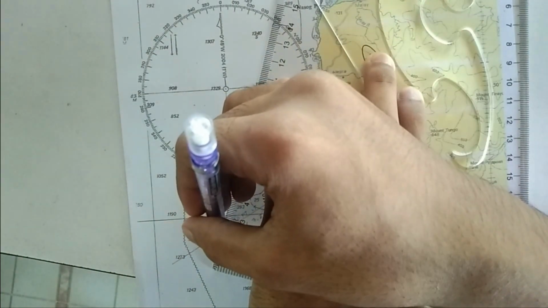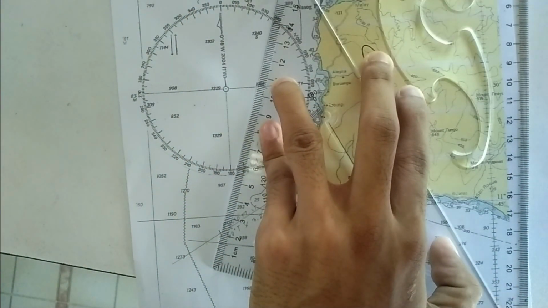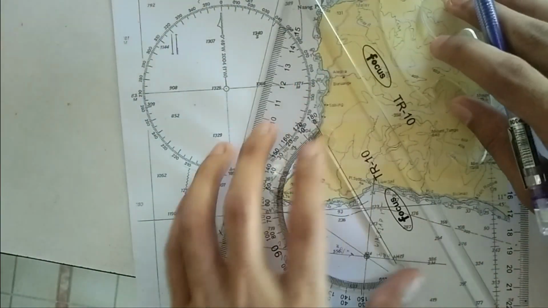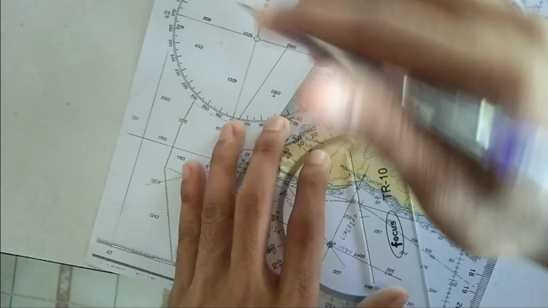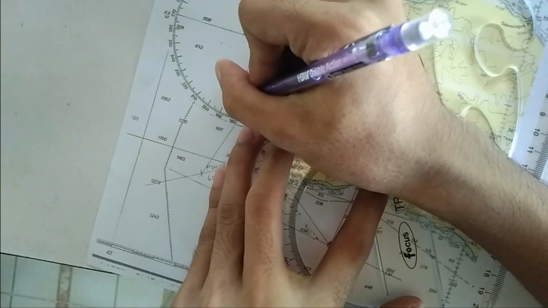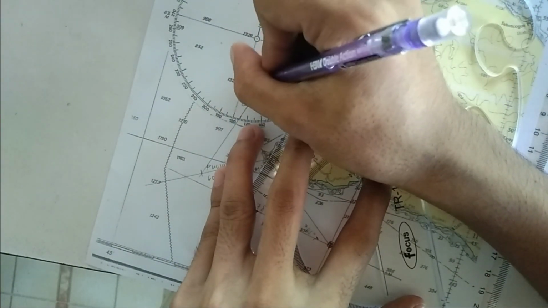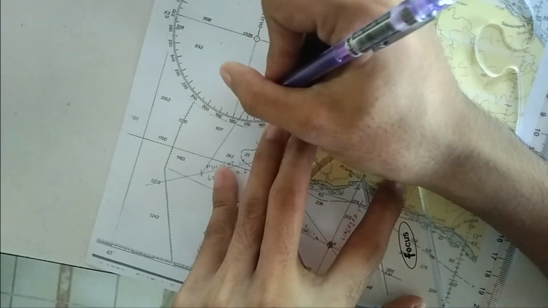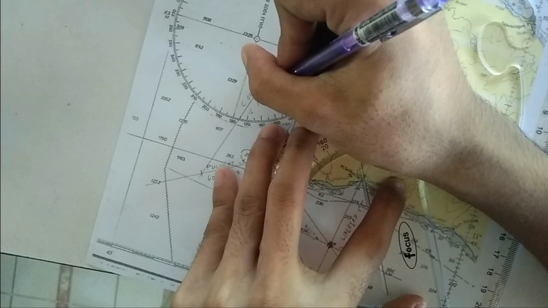Then make a line of position, and we'll name it as course of 16 degrees true by a speed of 10 knots.